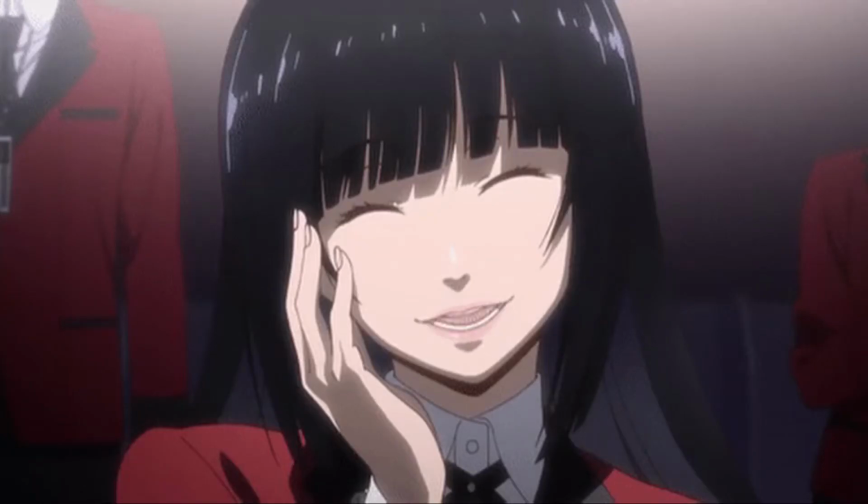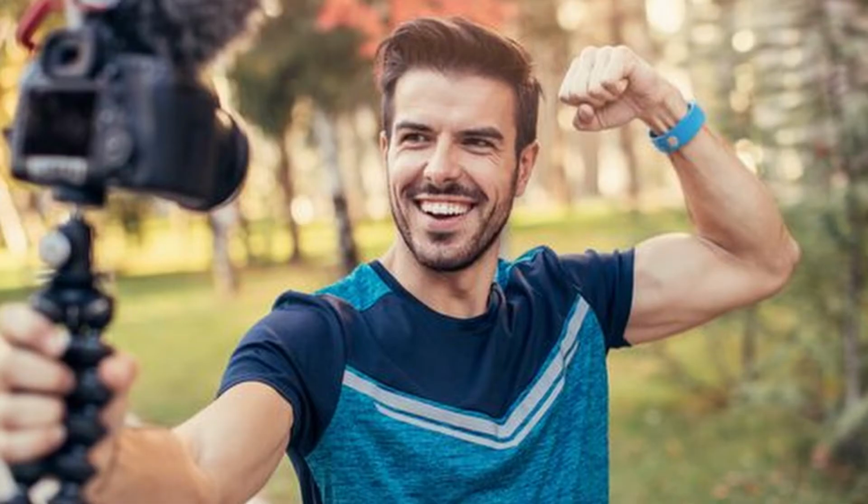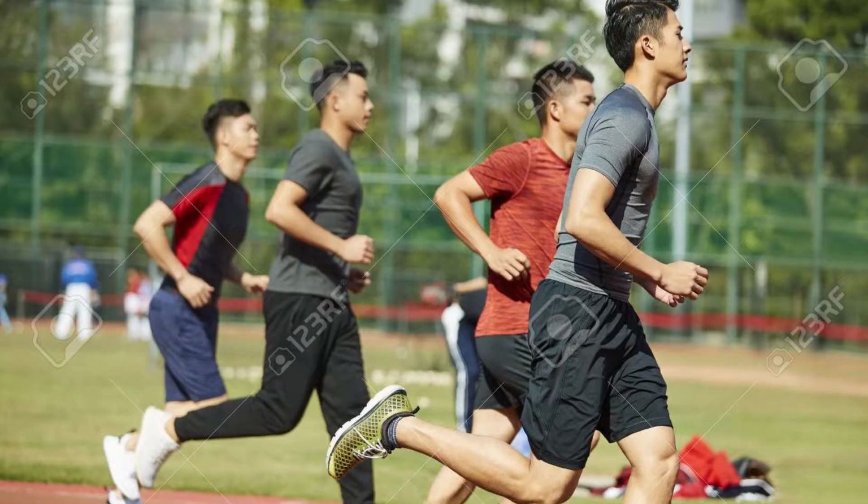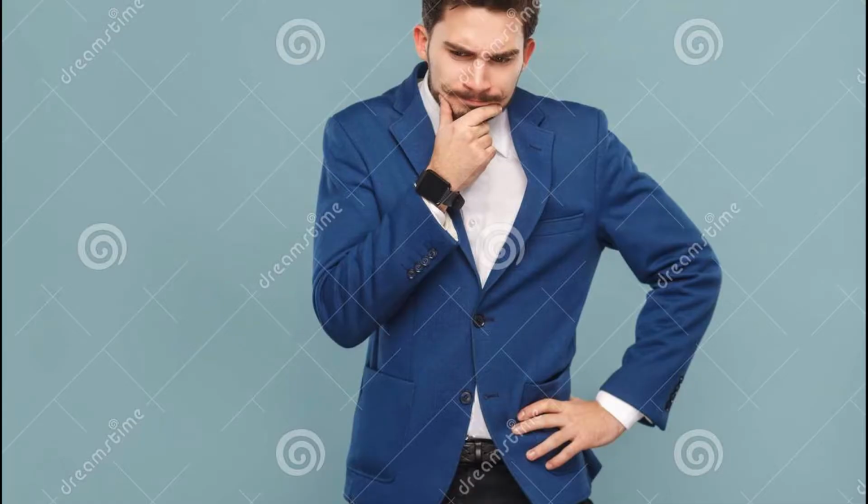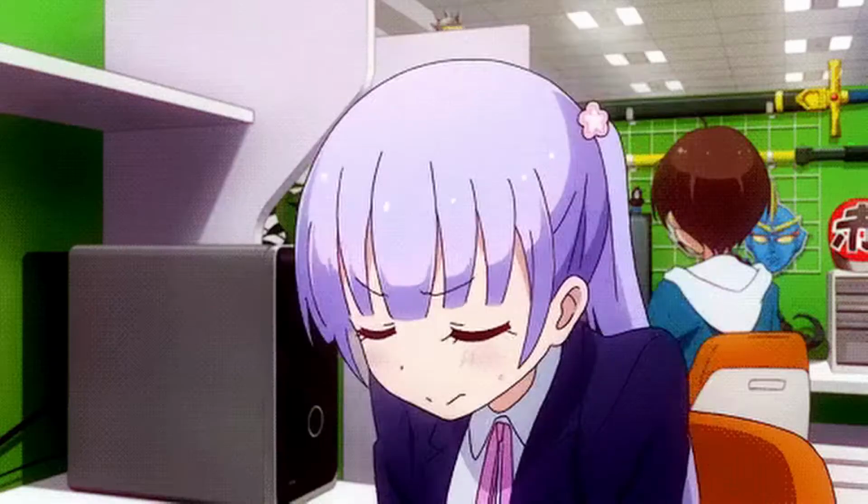Let me show you a real-life example of polymorphism. A young adult can have different roles in life. He can be a student, but at the same time is a child, an athlete, and an employee of a company. This same person has different behaviors depending on the situation.